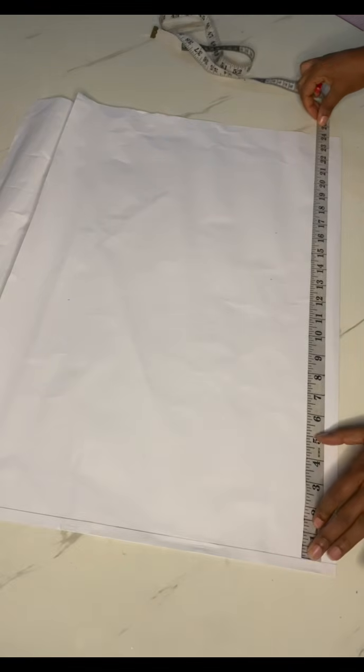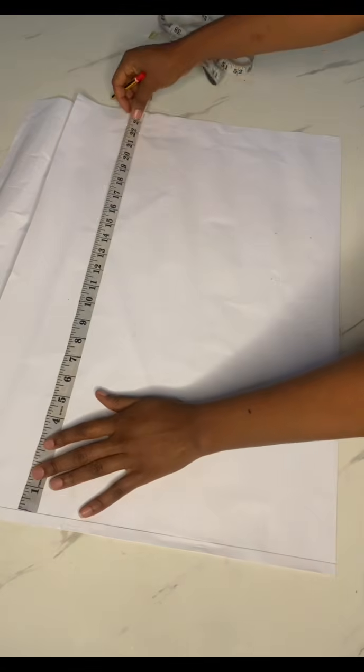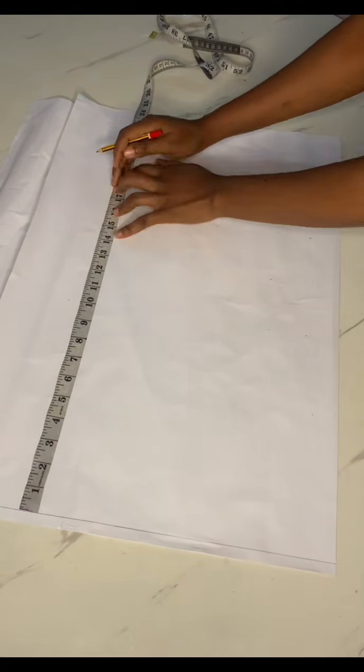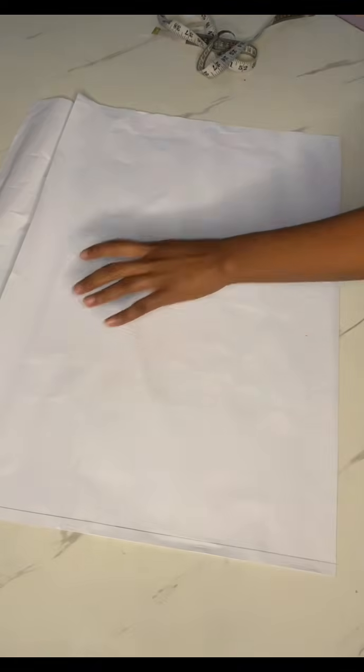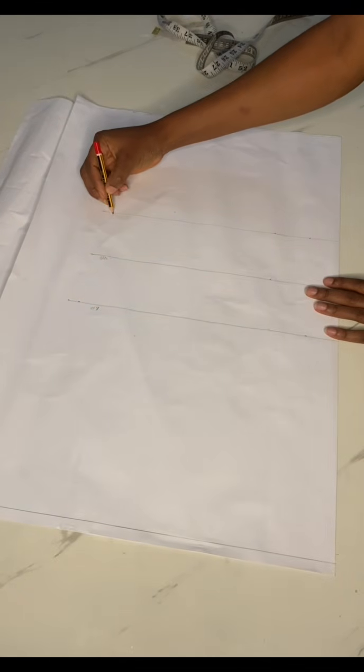Let's get started. Place your pattern on a fold. Mark ½ inch for the starting line. Then place your tape rule on the starting line. Mark the length of your blouse, your half length, on the bust and bust points. Go ahead and connect it to get a straight line. So here is the bust point, on the bust, half length and the blouse length.